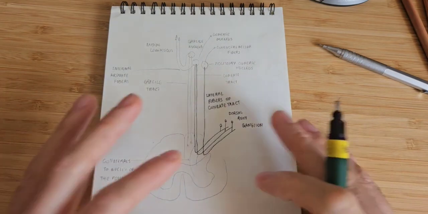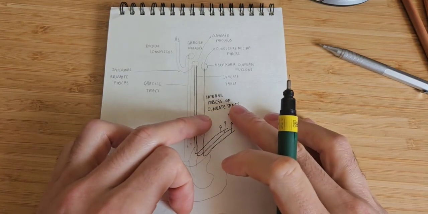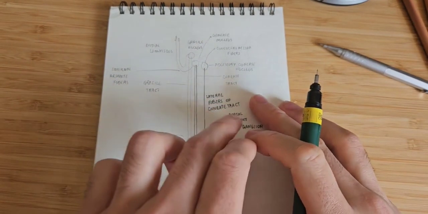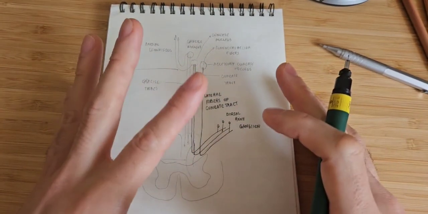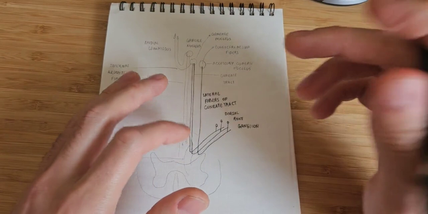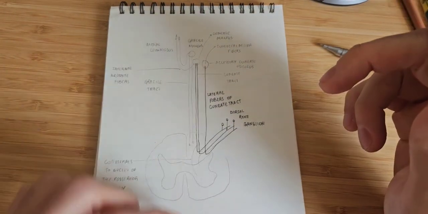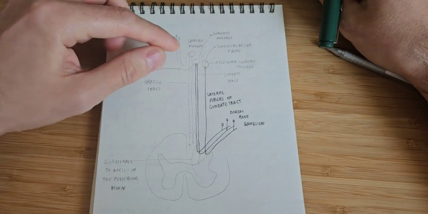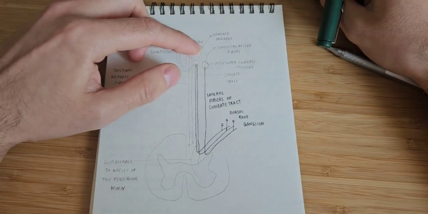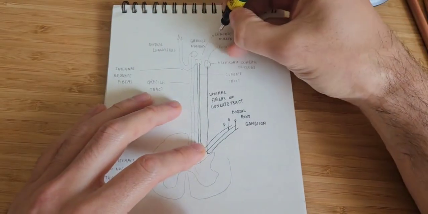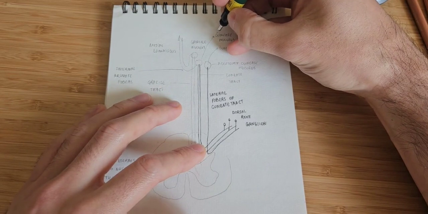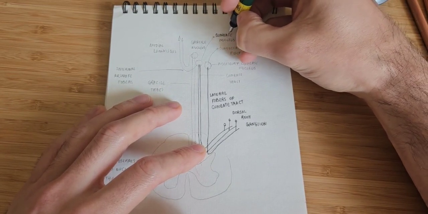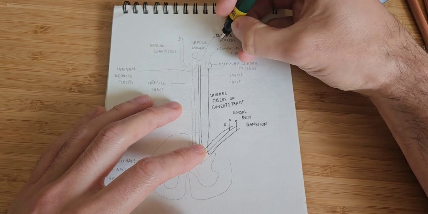Okay, lateral fibers of the cuneate tract, and these fibers are part of the cuneate tract, okay? And they will basically carry sensory information from the upper body. Cuneate nucleus. So let's talk about the cuneate nucleus. This one here.